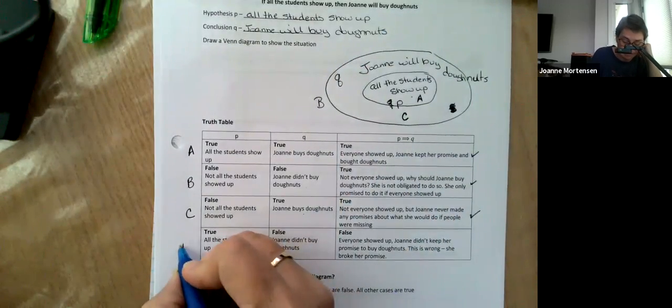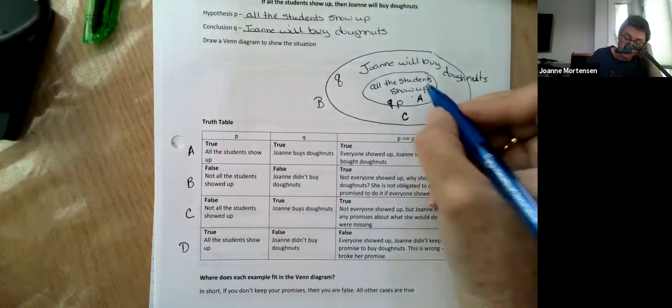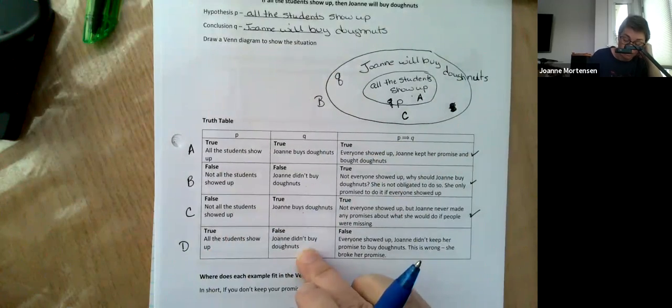However, this is the one. If all the students show up, which means I should be in this circle, and Joanne doesn't buy donuts, that's false. There's no place in the diagram to put that D, because the moment I say everybody shows up, I should be here, which means I have to buy donuts. So I broke my promise. That is considered to be false in the truth table.